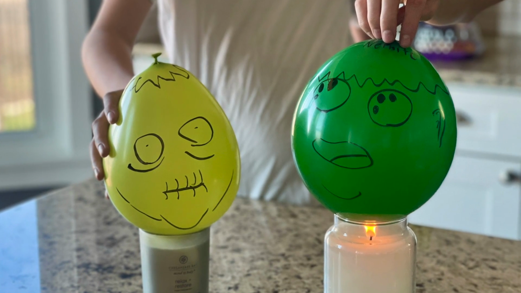decorate them. And then you're going to use a candle kind of like this to light them on fire. And I'll show you how to do that in just a second. Gather those supplies, come on back, and we'll get started.